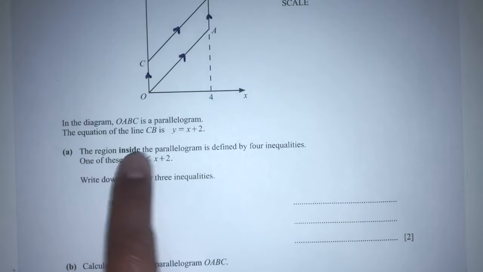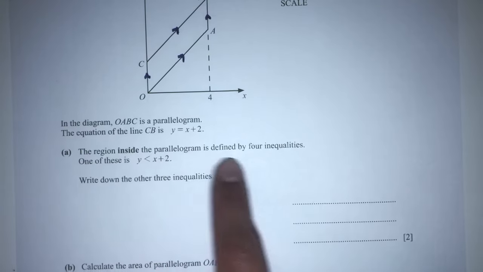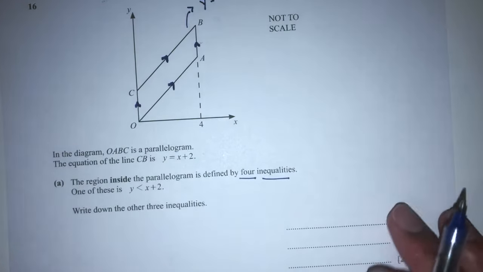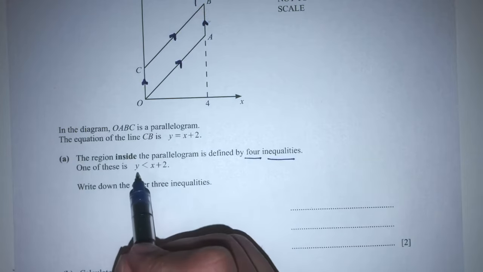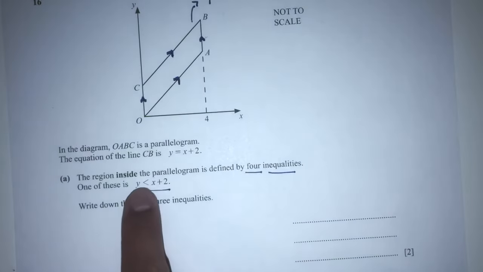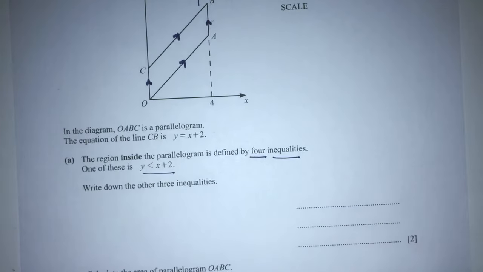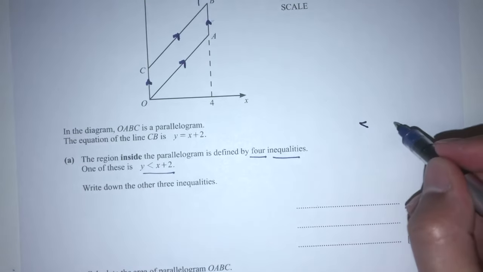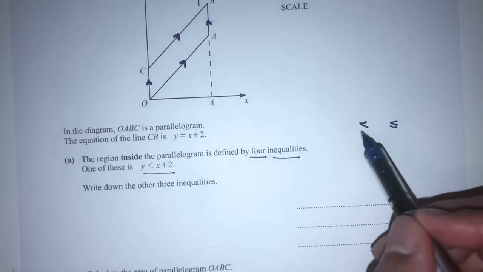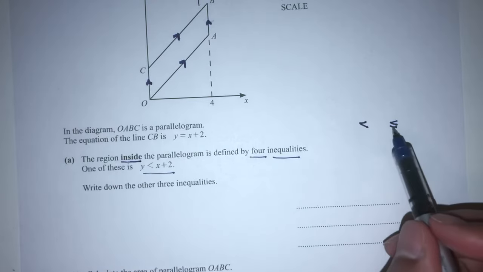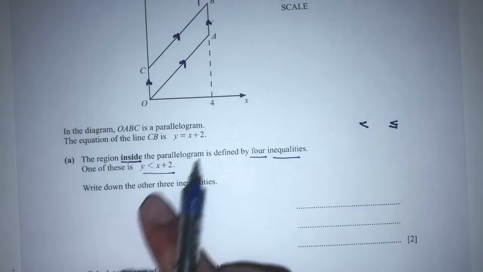The region inside of the parallelogram is defined by 4 inequalities. Fair enough, if you count, we have this line, this line, this, and this, which is 4 lines, right? So one of them is this one. Pretty obvious because it has to be below this line, so that's why it is less than. The reason why there's no equal sign here, as you can see, we have the choice between this or this, is because it says inside. That's why we don't have an equal sign. Okay, that is the first one.